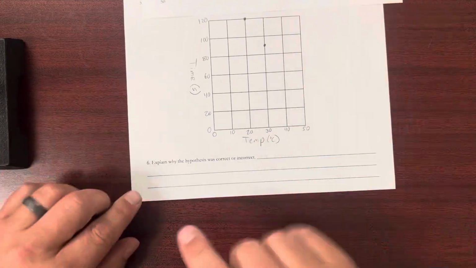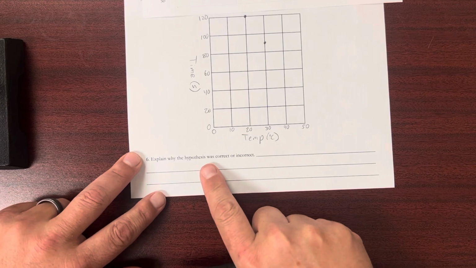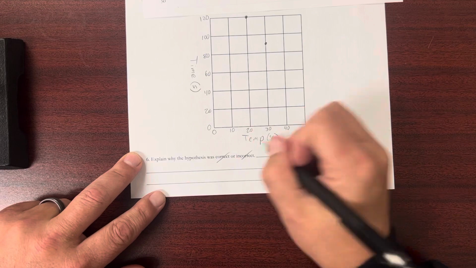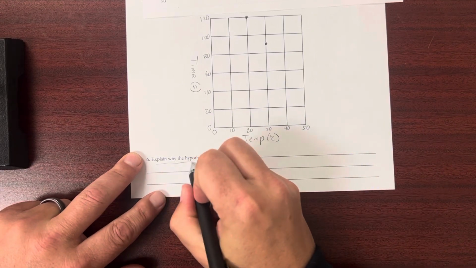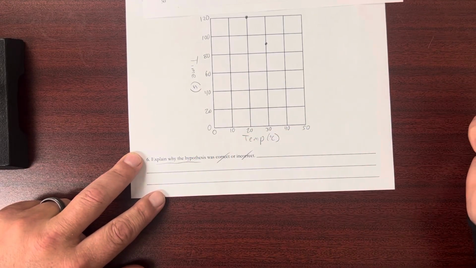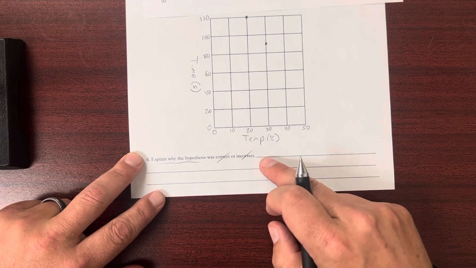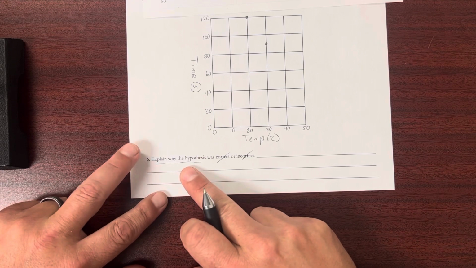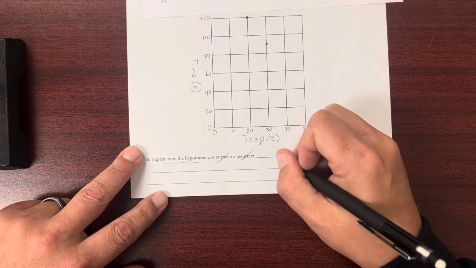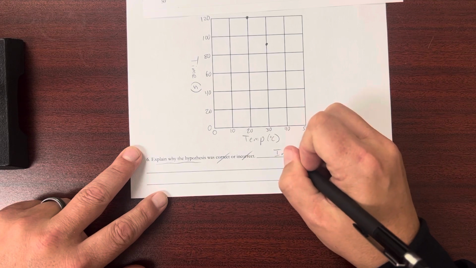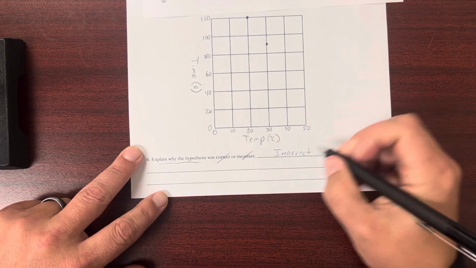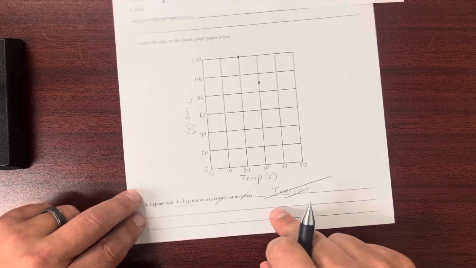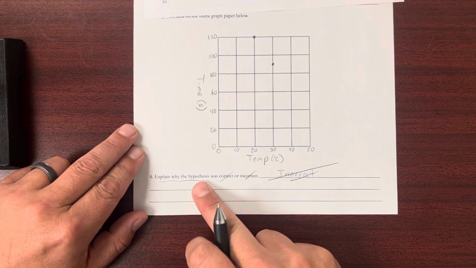And then finally down here at the bottom, was the hypothesis correct or incorrect? You are not telling me correct or incorrect. You are explaining why it was correct or incorrect. So you have to say what it was that made it either correct or incorrect. If you just put one of these down here, incorrect, that is horribly wrong. So have an explanation of whether the hypothesis was accurate or not.